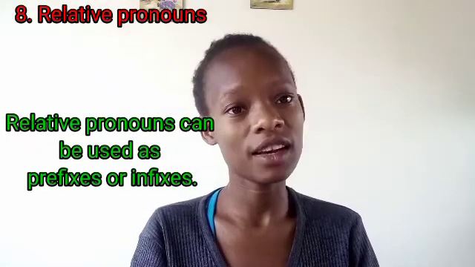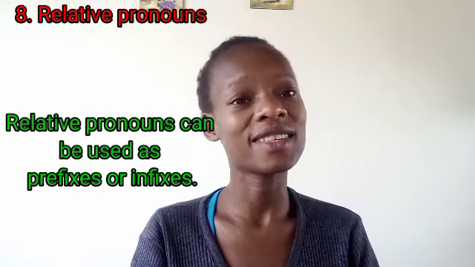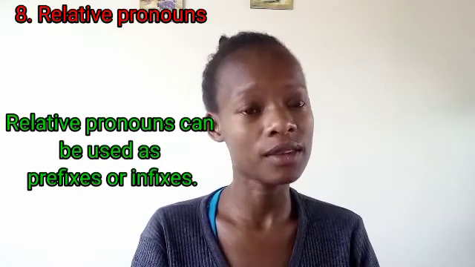The relative pronoun. You need to know that a relative pronoun in Swahili can be used as an infix and a suffix. And with this being true, there are some sentences in some situations that cannot use an infix or cannot use a suffix. So you should know which sentences should be used with a suffix and which with an infix.